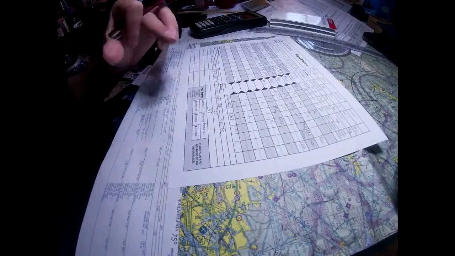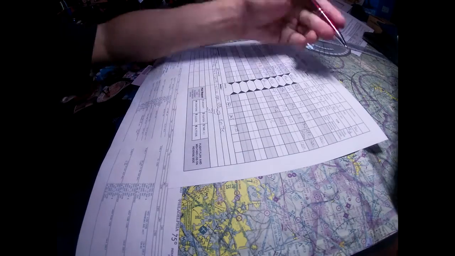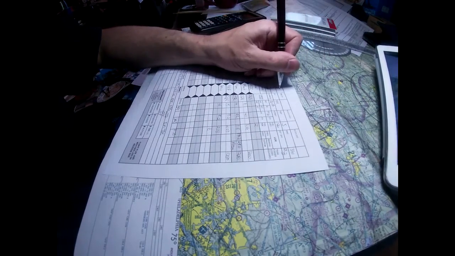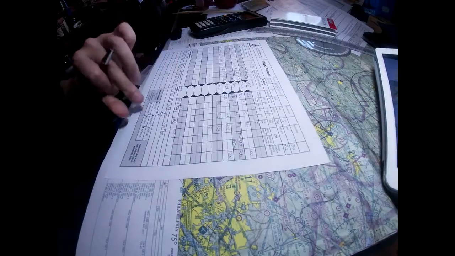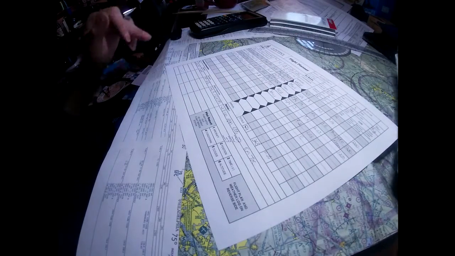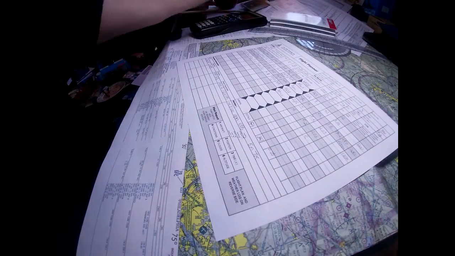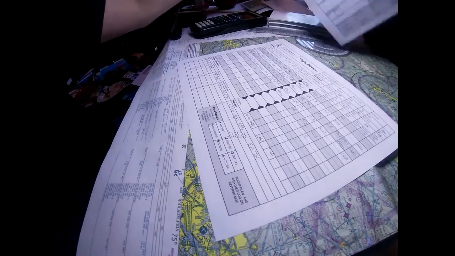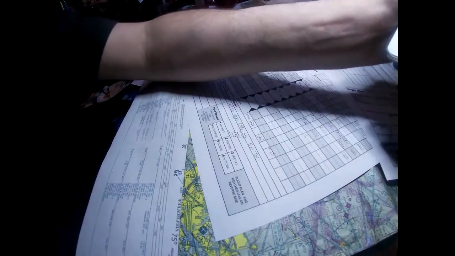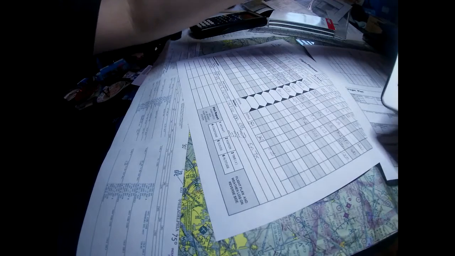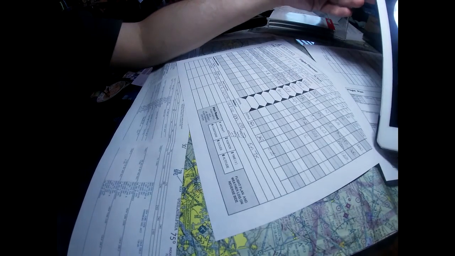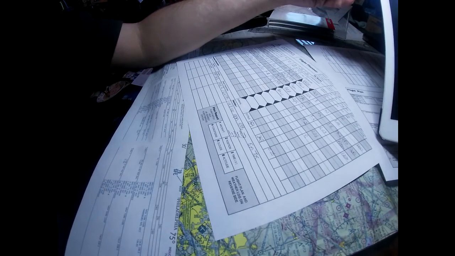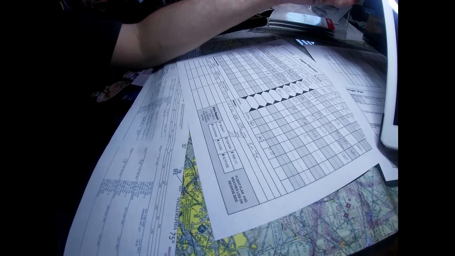I would be happy to take this out and use it with cross country where I was doing this flight. I hope this has been fun. If not, let me know what I could do different. Alright, take care.